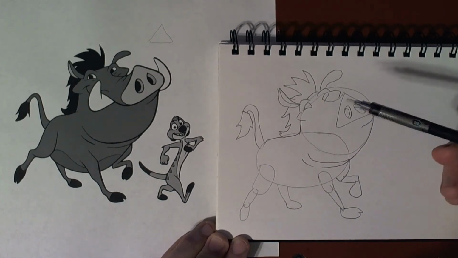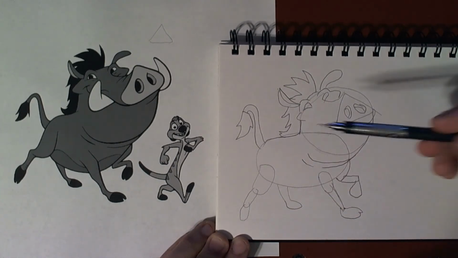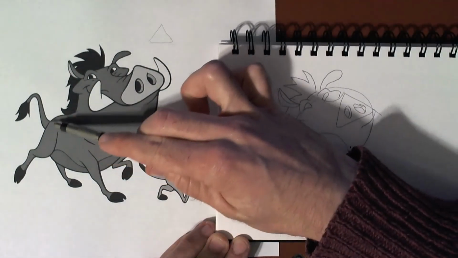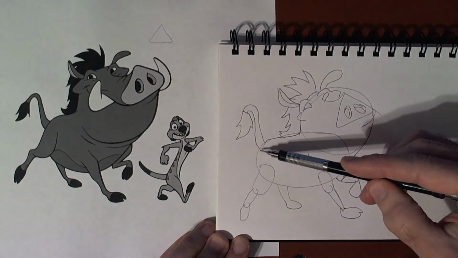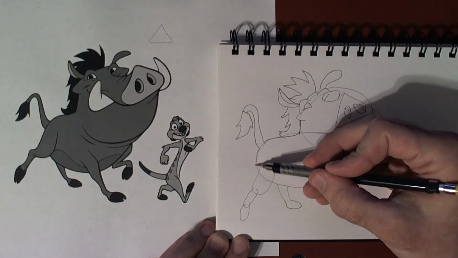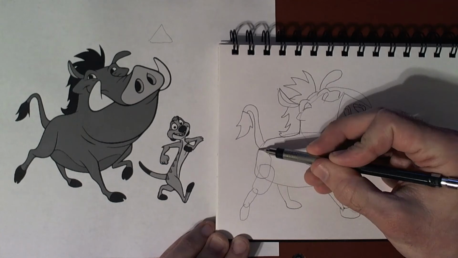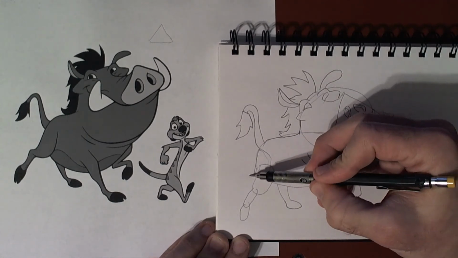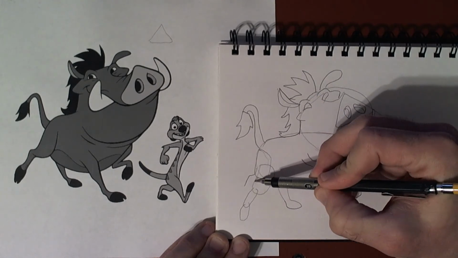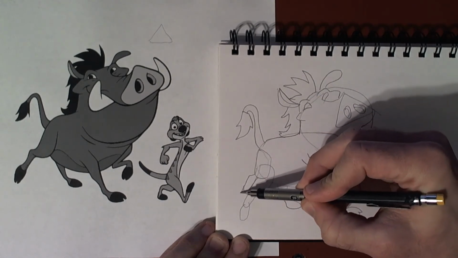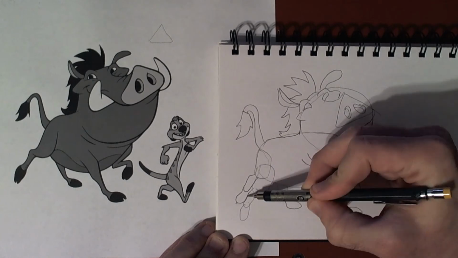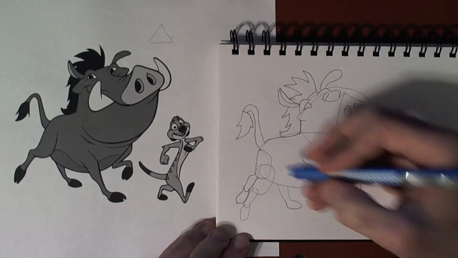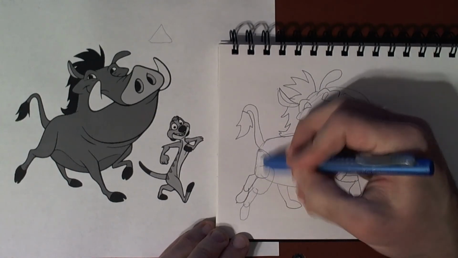I noticed that the back leg here, I think I put this a little bit low. If I look at this picture, this connects up here just below the tail. So I need to move that up a little bit, more like that. Now I'm going to start erasing things that I don't need anymore.